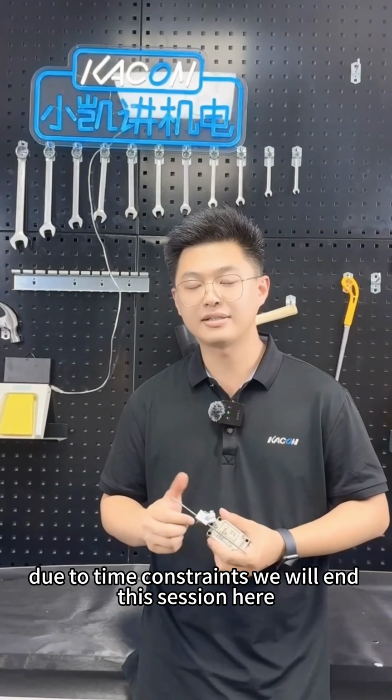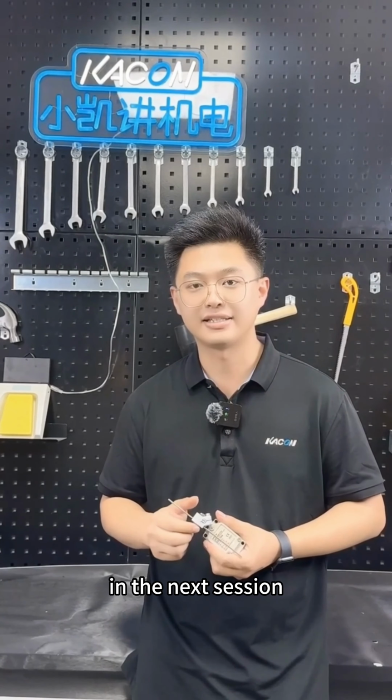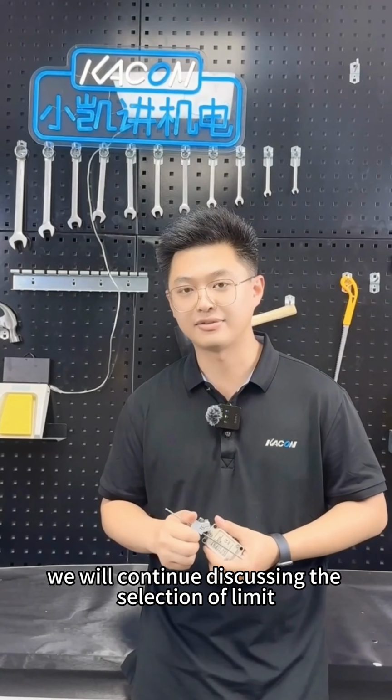Due to time constraints, we will end this session here. In the next session, we will continue discussing the selection of limit switches.